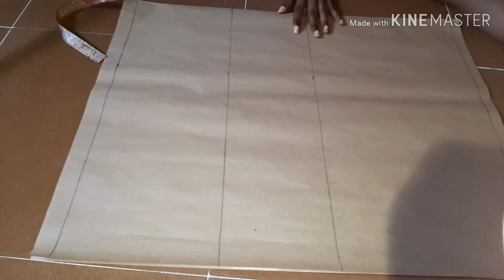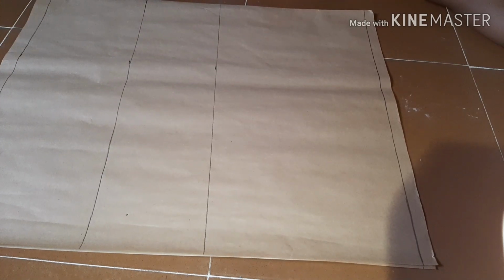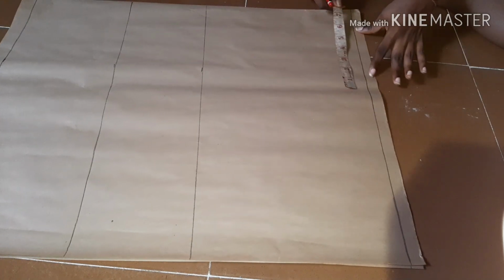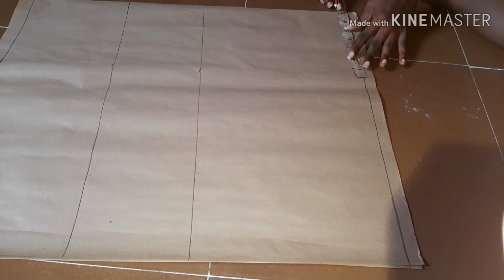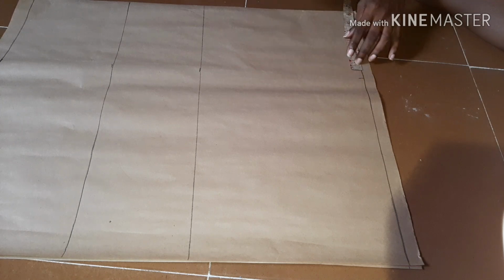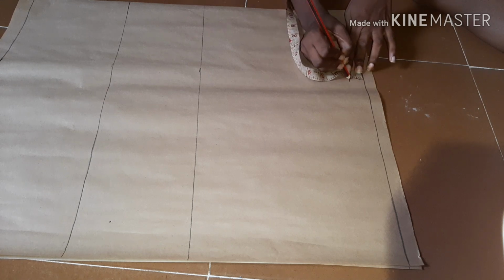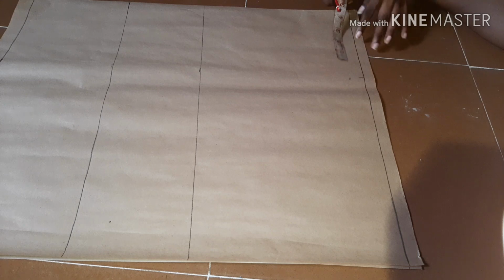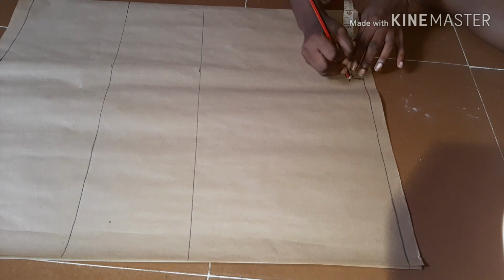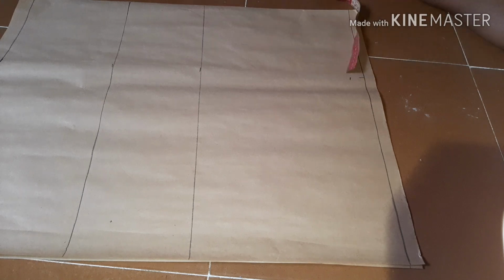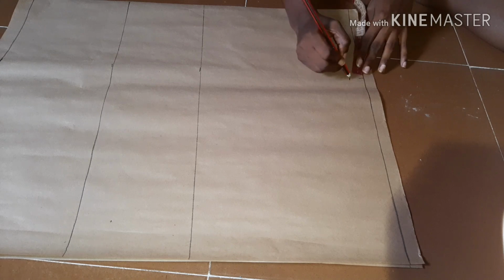So I said the shoulder measurement we are working with is 14. Divided by 2 will give us 7. I will come here and mark my 7. I hope you can see. Then from this 7, I'm going to come down by 1 inch, which is this. Why I came down by 1 inch is because our shoulder is not straight. It has a slopey side. If you look at your back, it's kind of slopey, it's not straight. That is why this 1 inch is necessary. You need to come down by 1 inch.